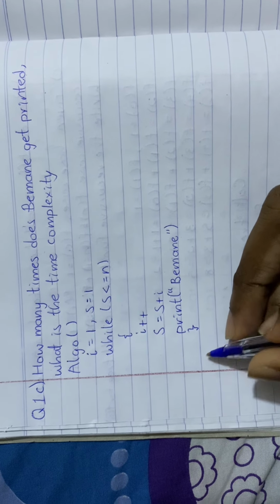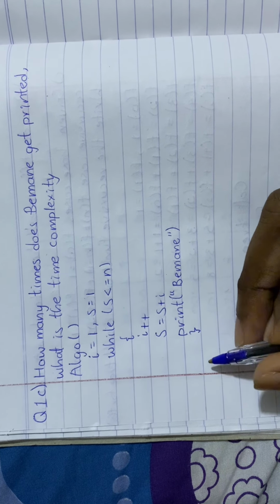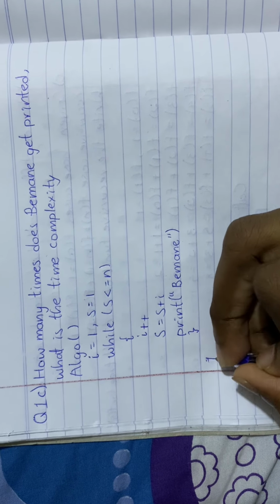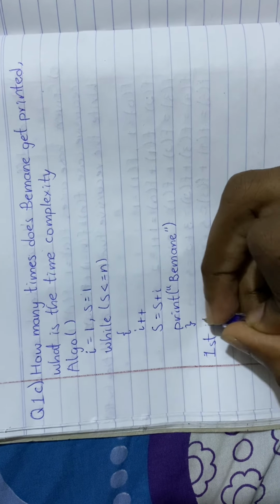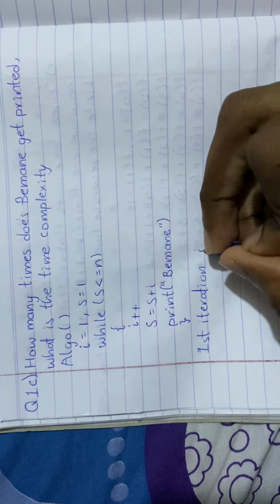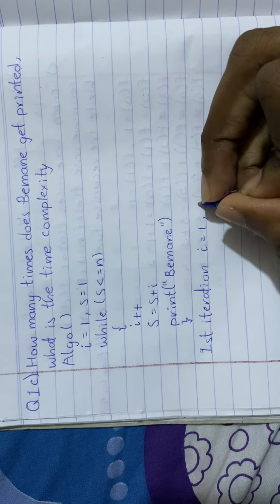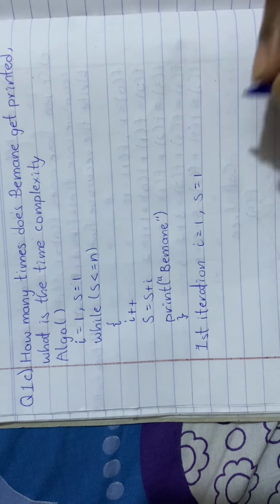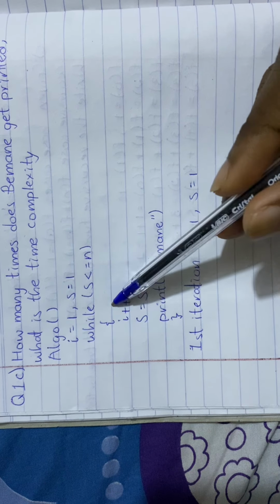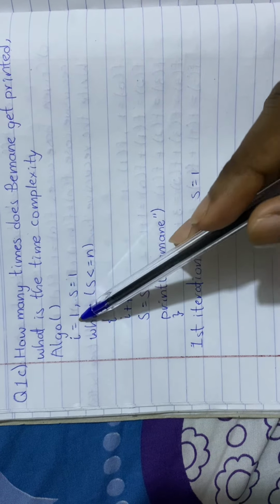You can see clearly that I is increasing linearly. For the first iteration, I equals 1, then S equals 1.